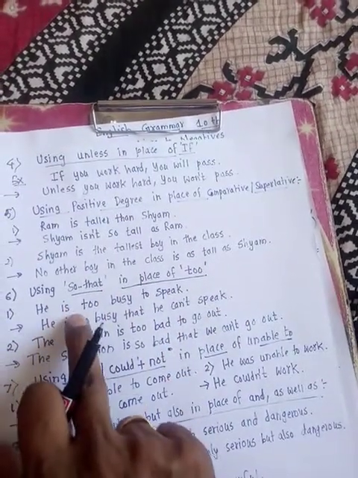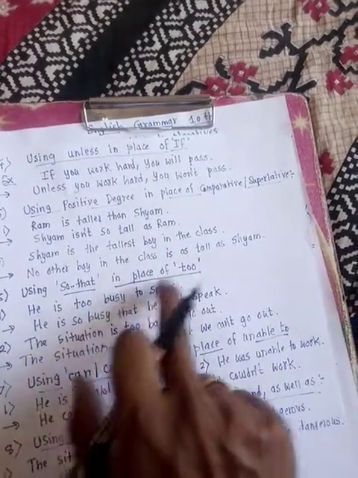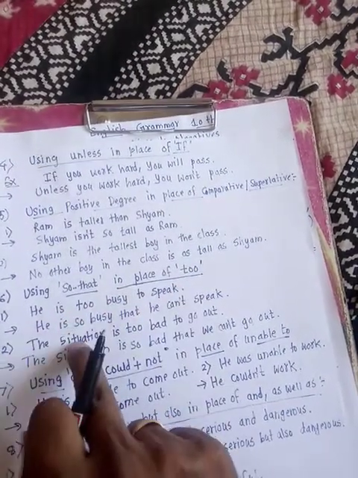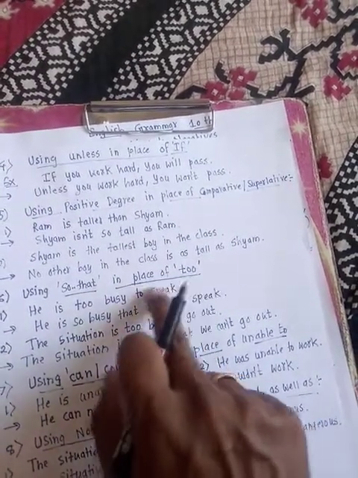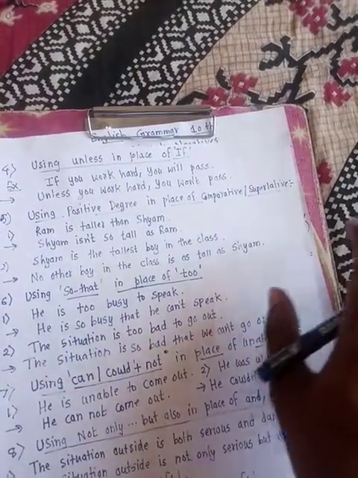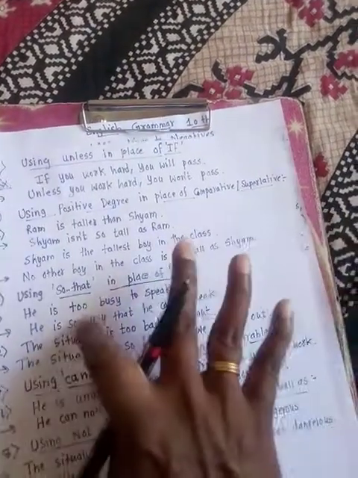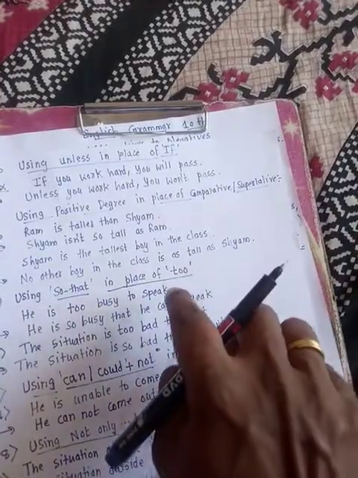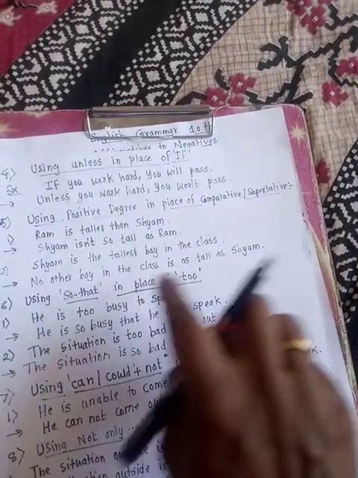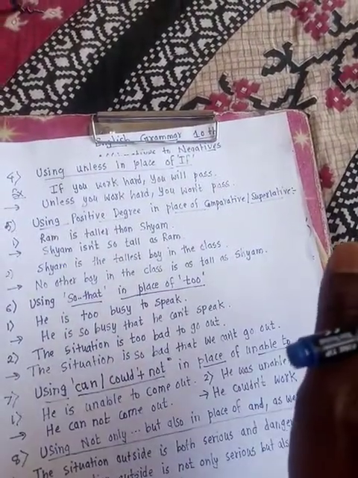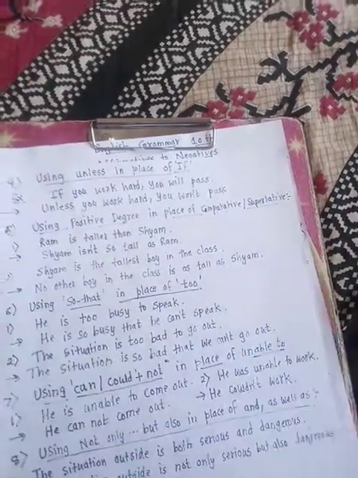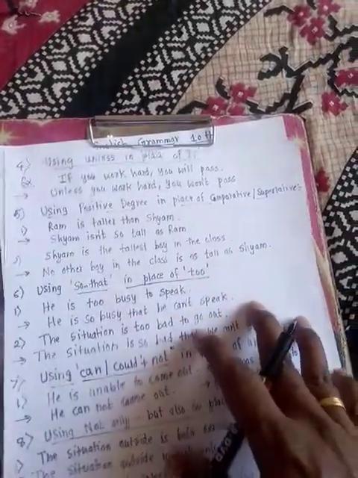If the tense is past, he was too busy to speak, it becomes he was so busy that he could not speak. Very simple. So based on the tense you have to take can or could in this type. We'll again study in detail about removing too...to, so that, in the next lectures.